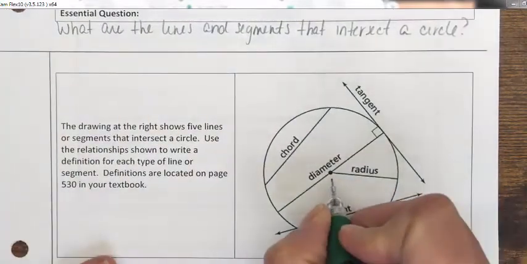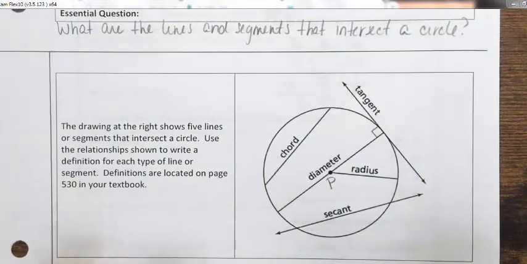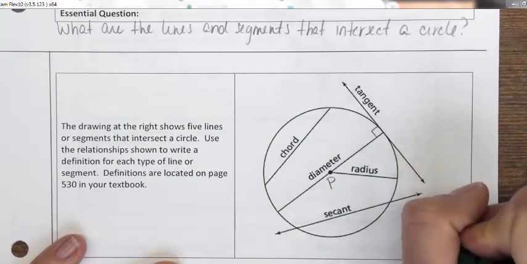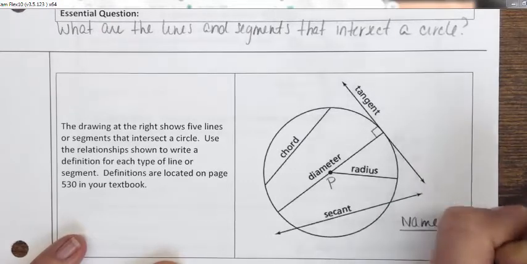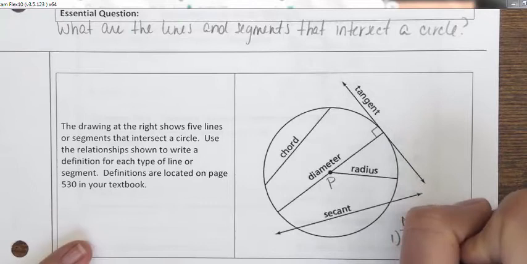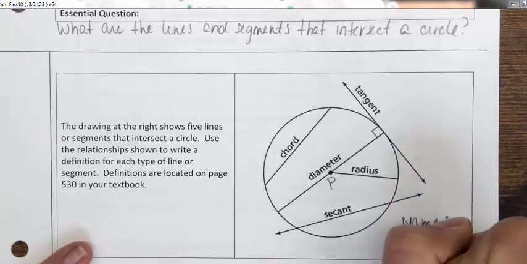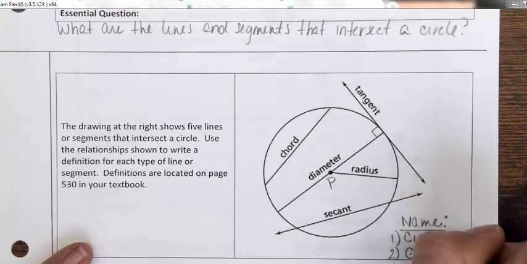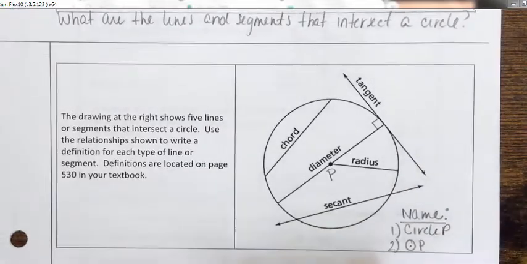Let's call this circle P. And let's remember the ways that we can name circle P. You've got two ways, right? First way is you can say circle P. Or a lot of times what you'll see is an actual circle drawn and then the center. So circle P.